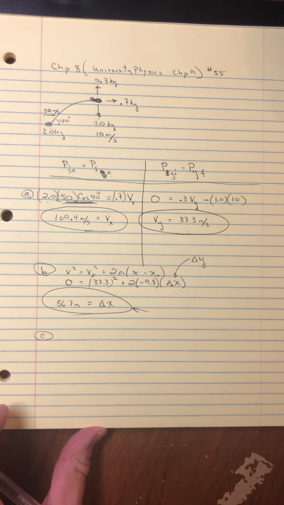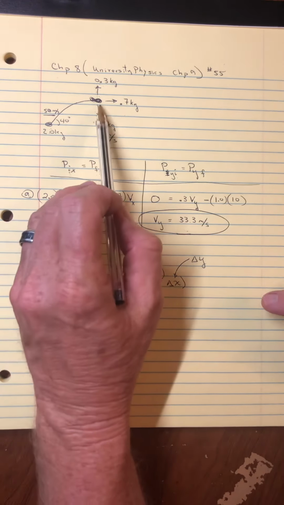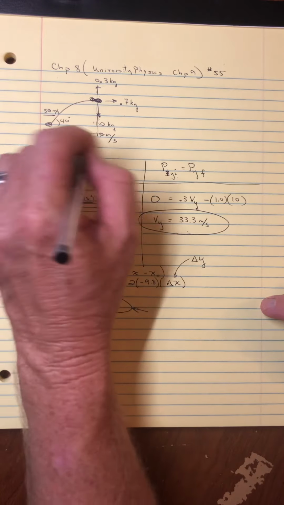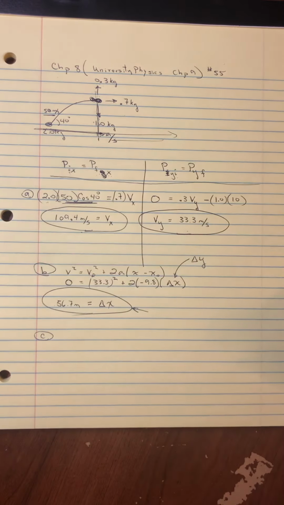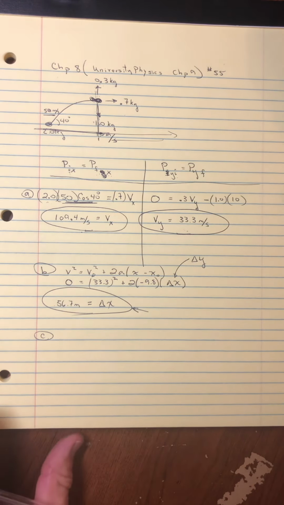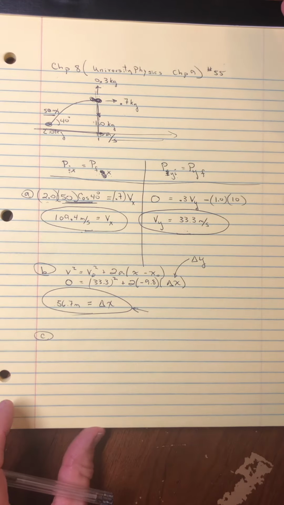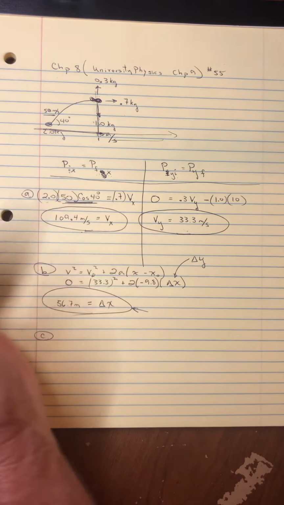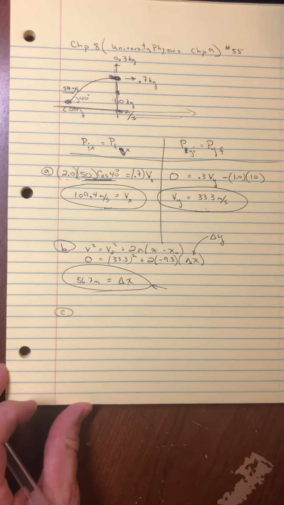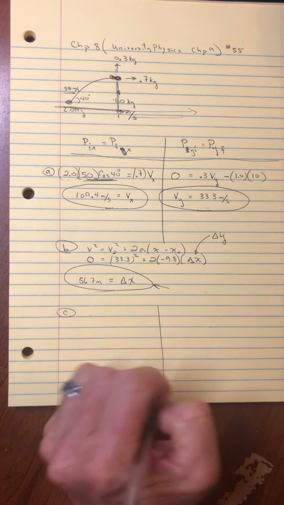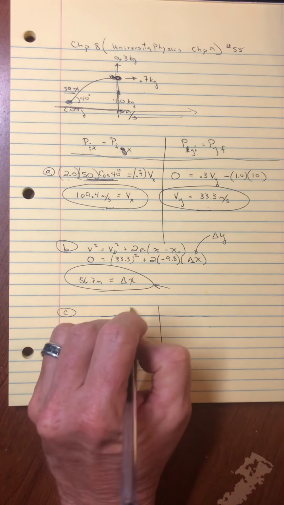Okay, and then C, where does the 0.7 piece land relative to where it was fired from? Now that one, I've got to then break this into, well, how far did it originally go before the breakup, and then how far does it go after the breakup? All right, and I guess I'll just do that in order. Why don't we just figure out how far horizontally does it go before the breakup? And so I'm going to do a projectile motion calculation here.